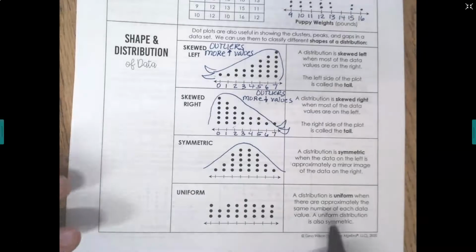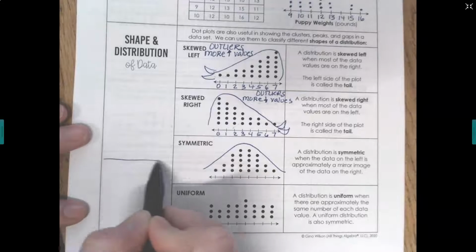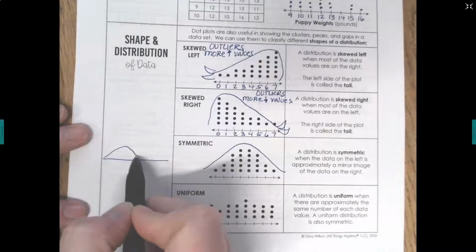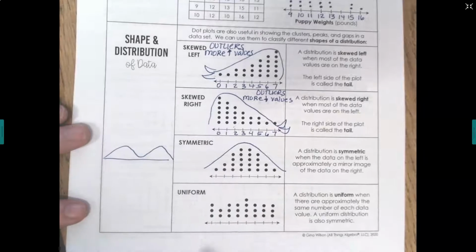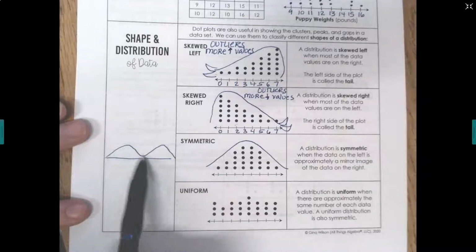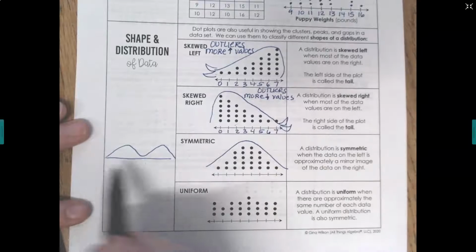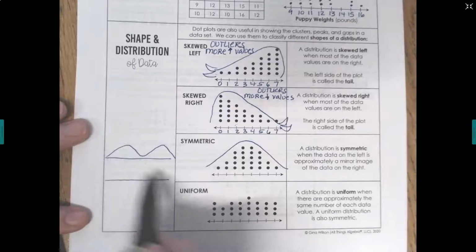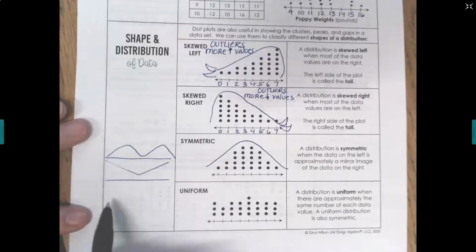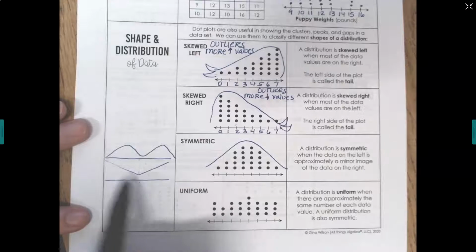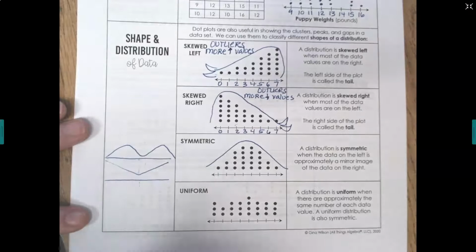This is not the only way we could be symmetric. We could have a data set that looks like that, and it's still symmetric, because if I folded the graph in half in the middle, these would line up with each other. Okay, another one that you could see is almost like a V shape. You fold the graph in half and they're going to line up with each other. So this is not the only symmetrical, it's probably the most common symmetrical that you're going to see, but it could be these other shapes too.